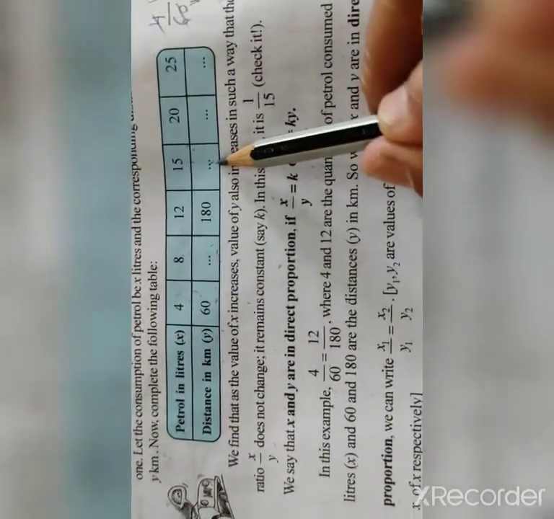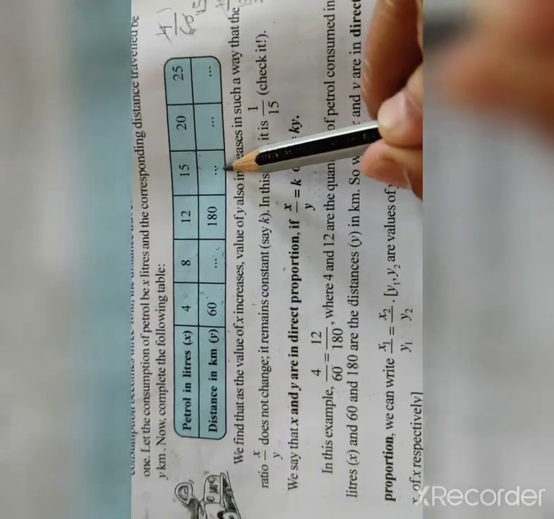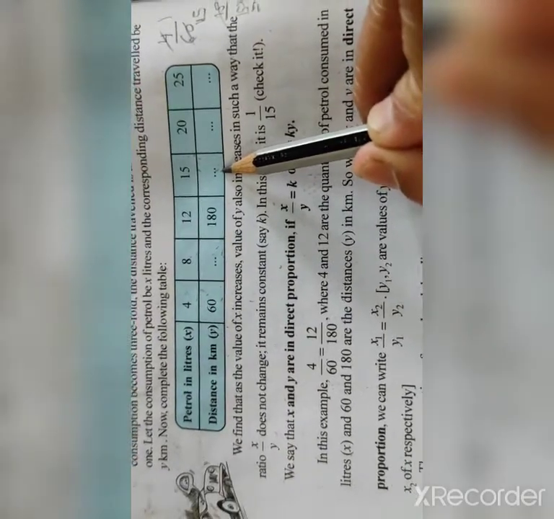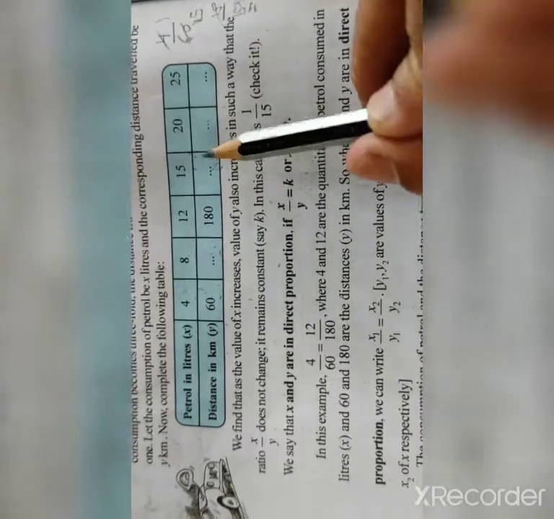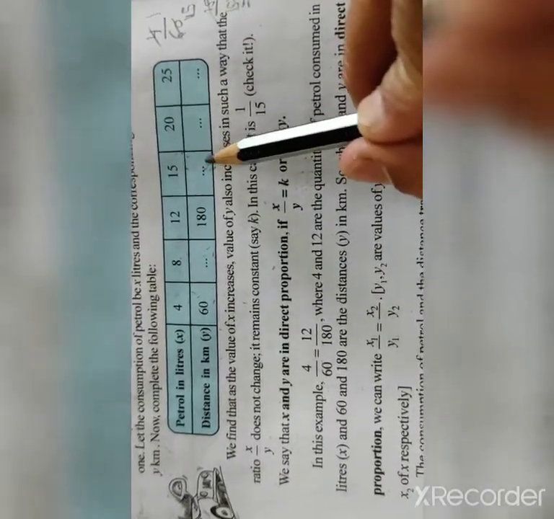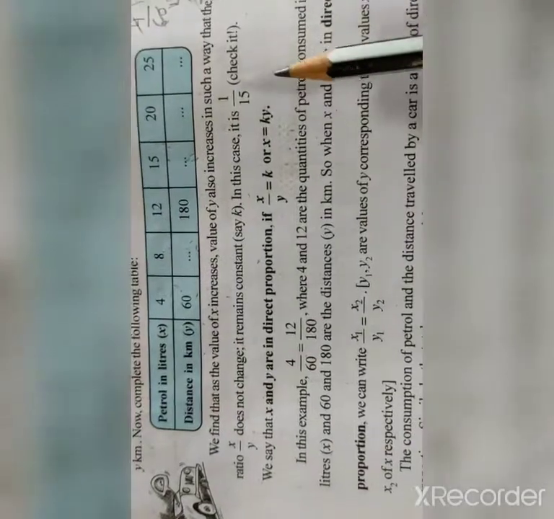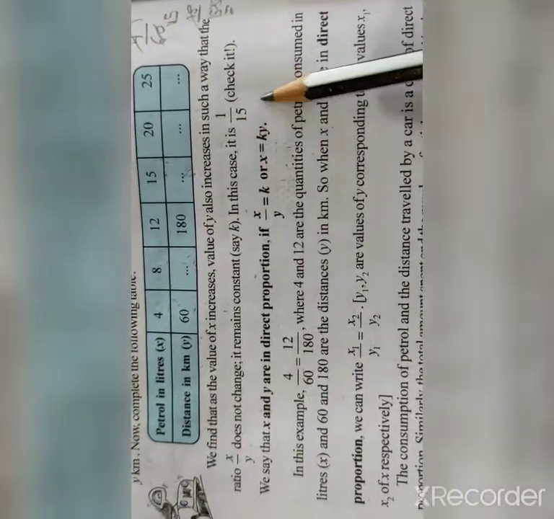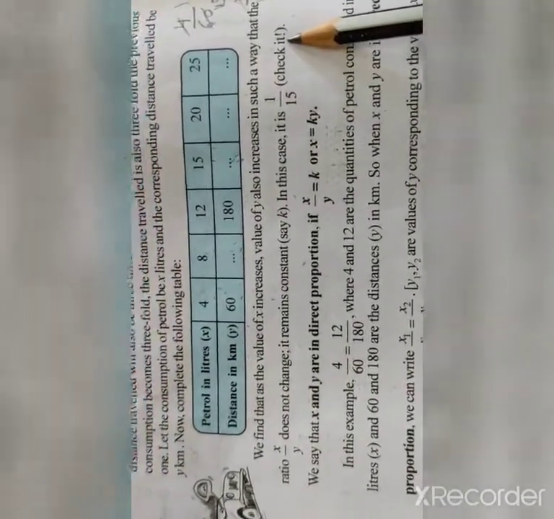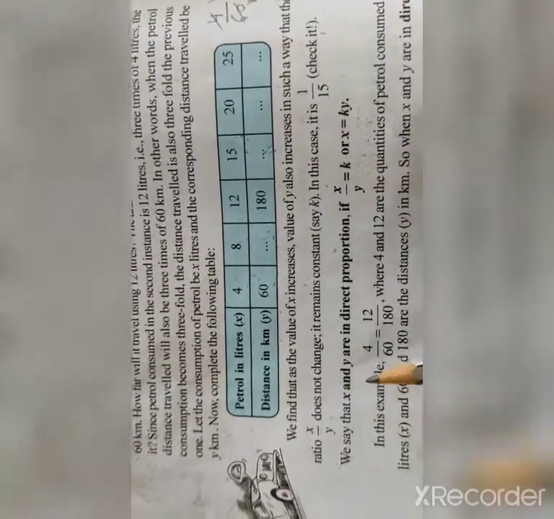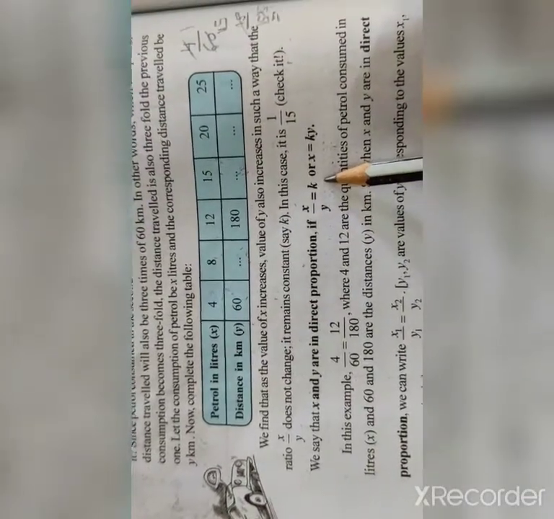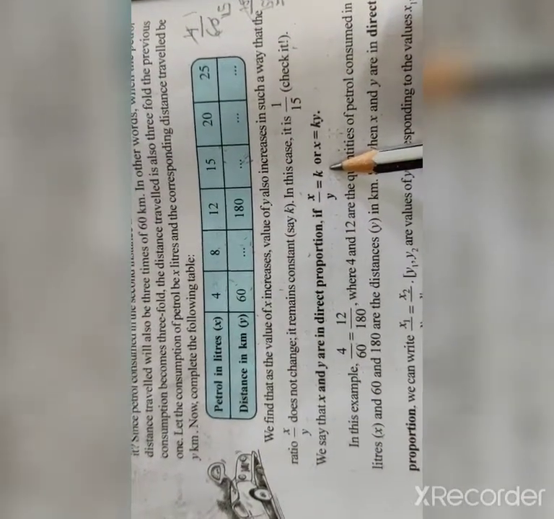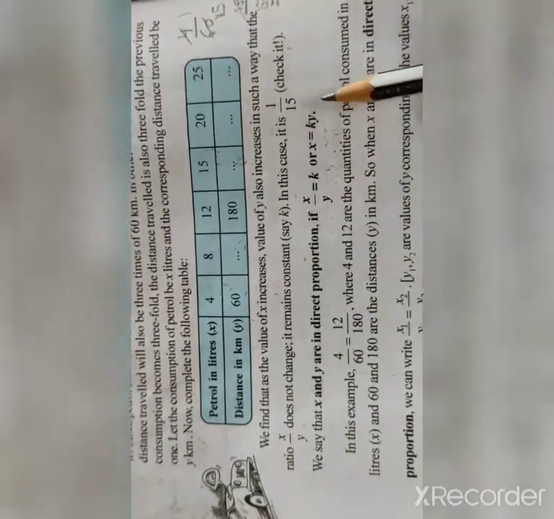So easily we can tell here the value will be 1 upon 15, then we multiply 15 by 15, that means 2 to 5. So it is 1 upon 15. Check it. Yes, definitely. We say that x and y are in direct proportion if x upon y equals k, that means a constant value, or x equals ky.